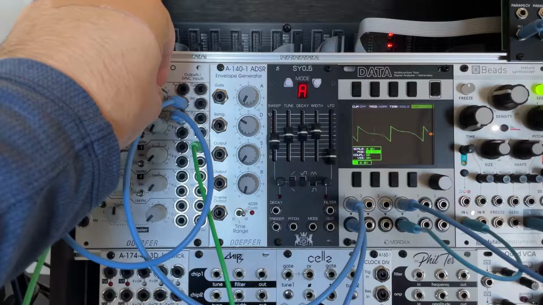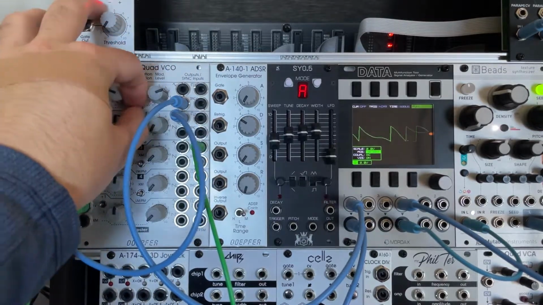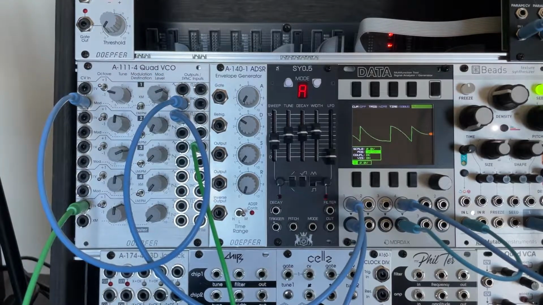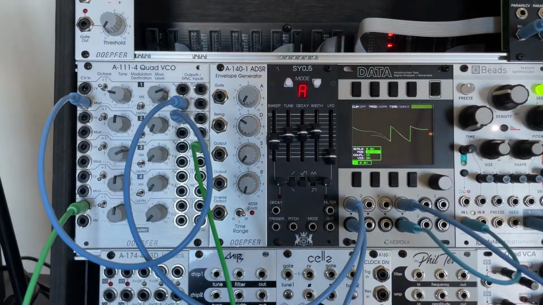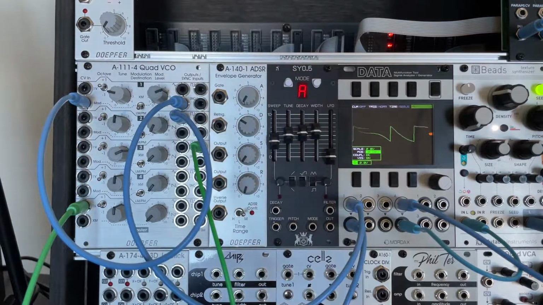And look at that. Very different texture than this. But yes, that frequency mod is another way that you can change the texture or the timbral characteristics of an oscillator.